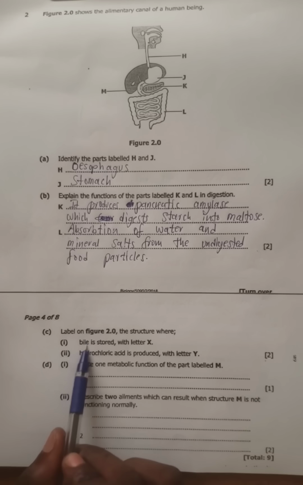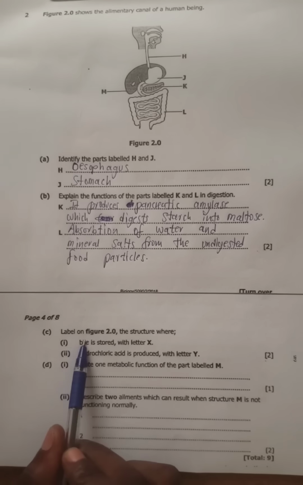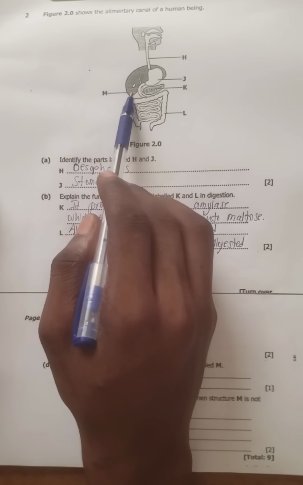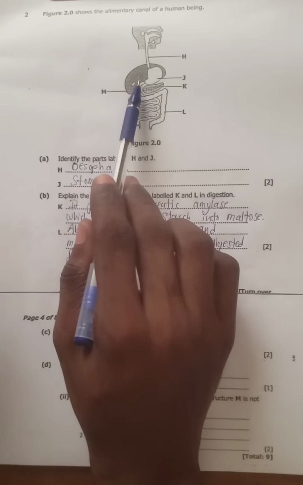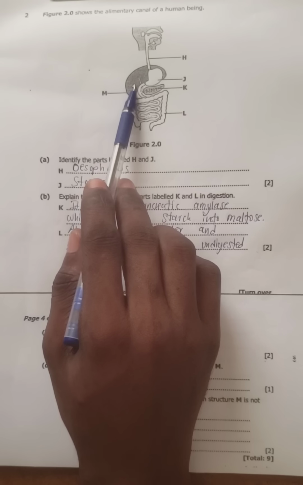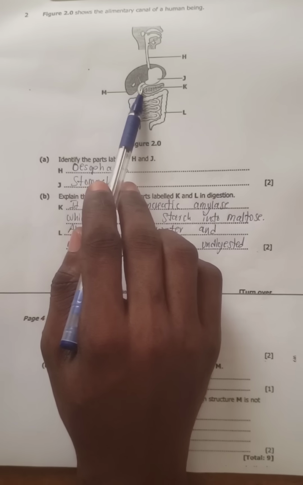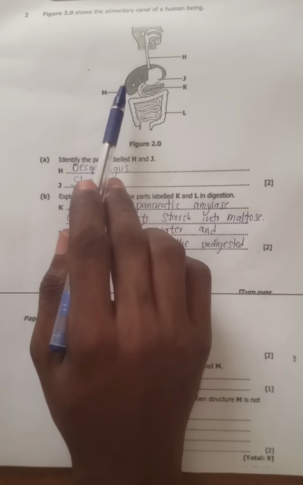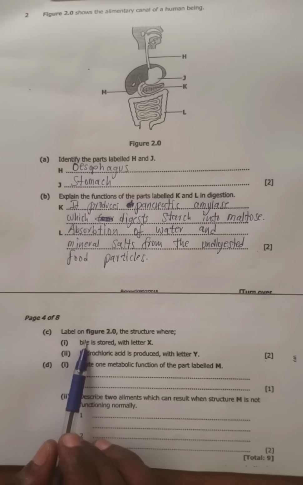Now, where is it made? Bile is made in the liver. You should know that. The liver is this part, the black part. But when the liver makes bile, it doesn't store it. It takes it and stores it somewhere. This thing, the white thing here. I said on the last question that it looks like a bulb. So that is the gallbladder. The function of the gallbladder is to store bile, this liquid which is made by the liver.